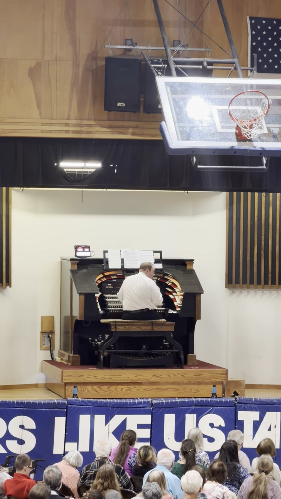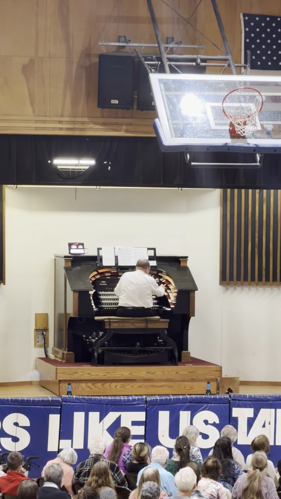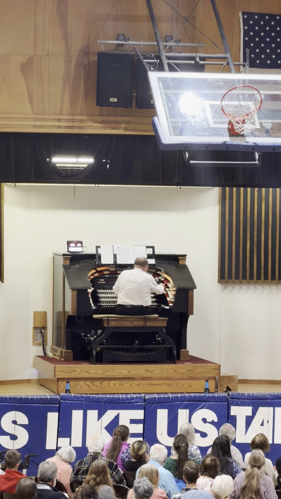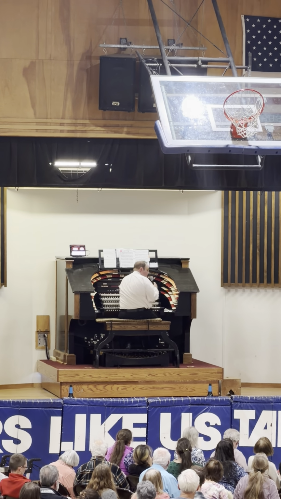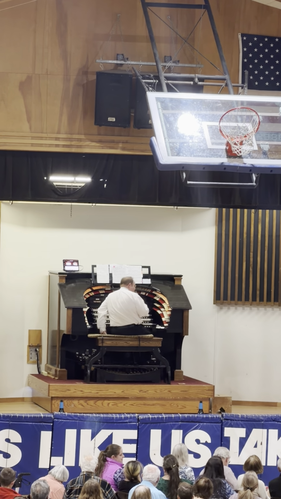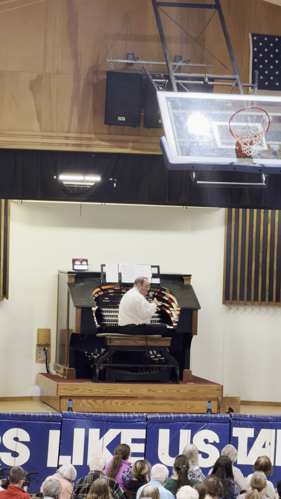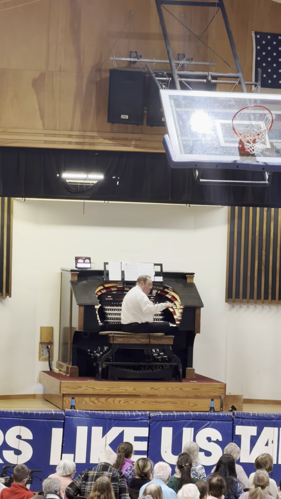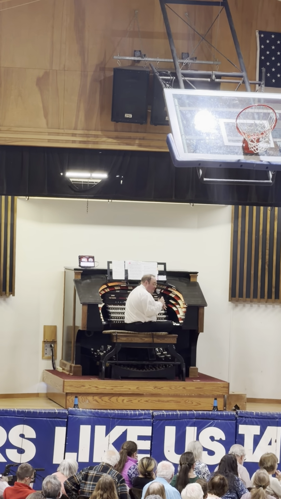And if I wanted, I could add a reed. On a church organ, each one of those stops is one rank of pipes. But like I said, you'll have different pitches.